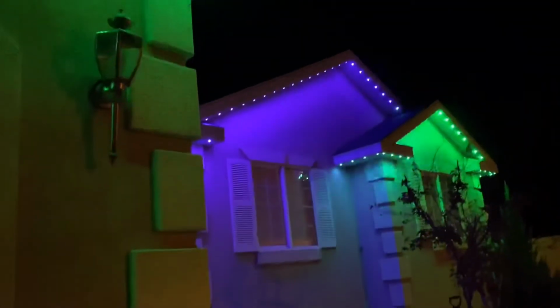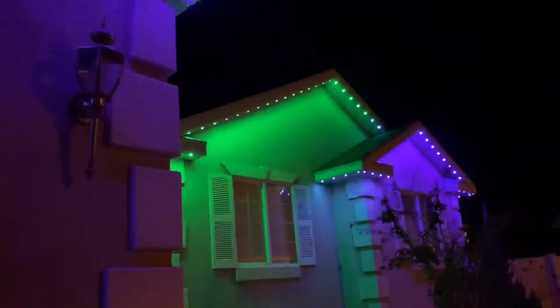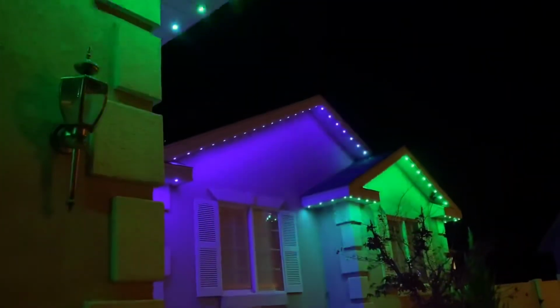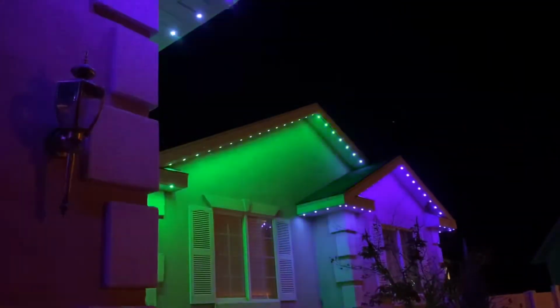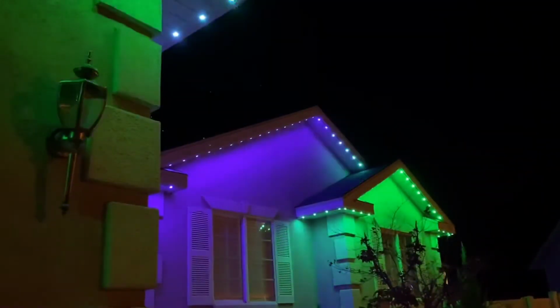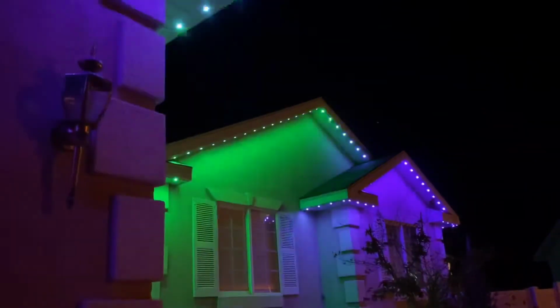Okay, so now what I've got going on in the house here is just a little bit of a different effect. So it's going from purple and kind of fading to a dark fading, like as it's kind of fading out purple.